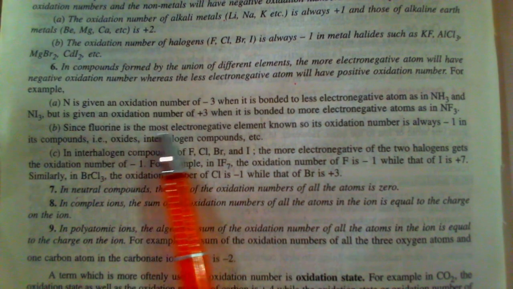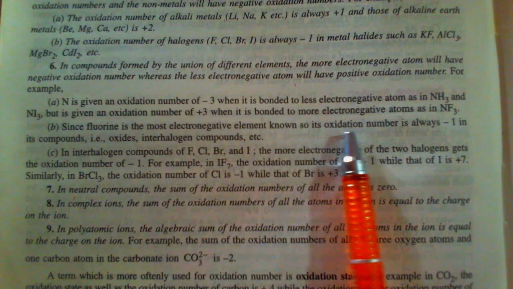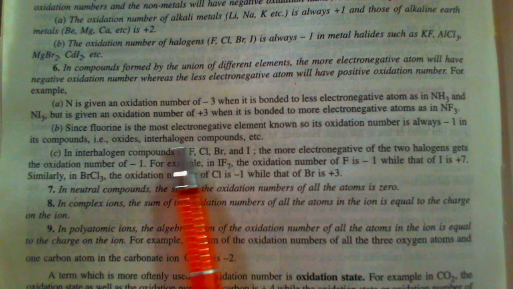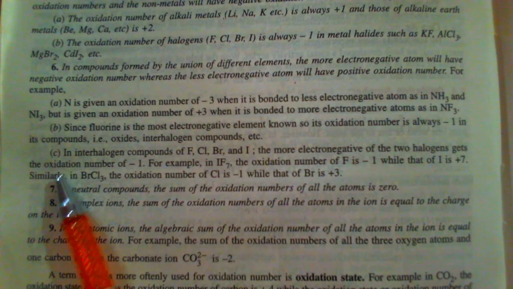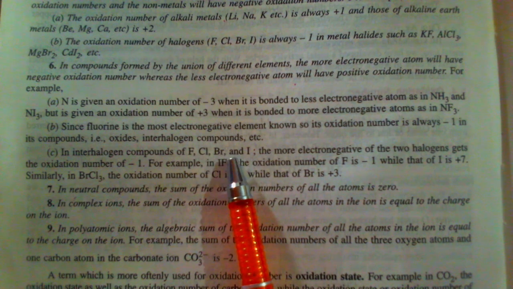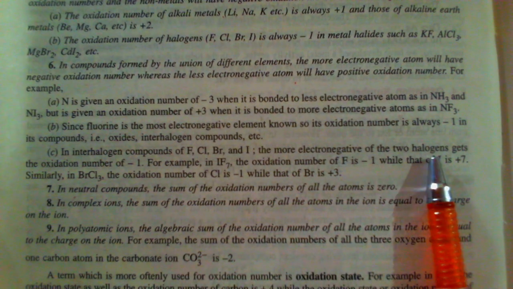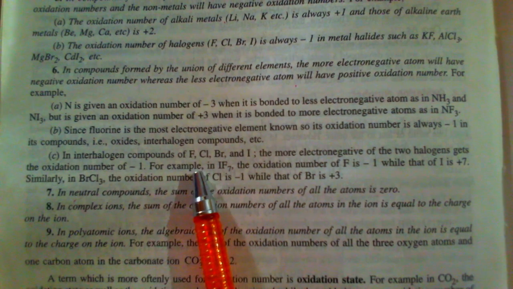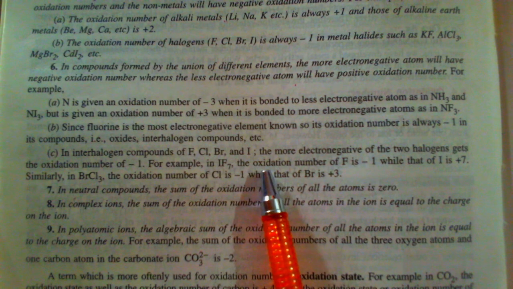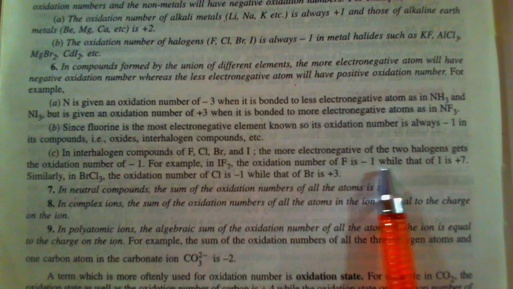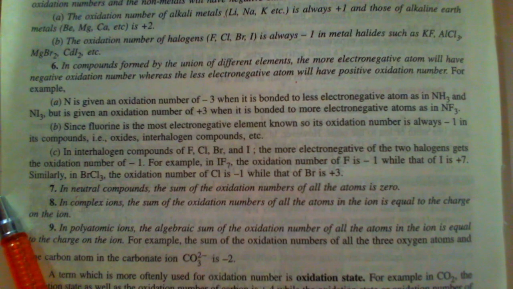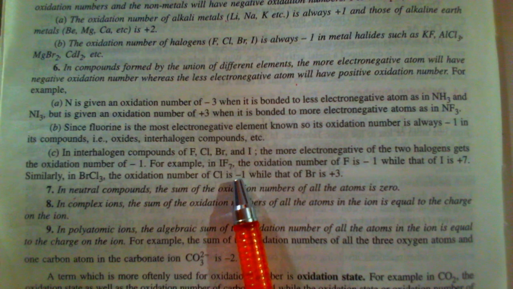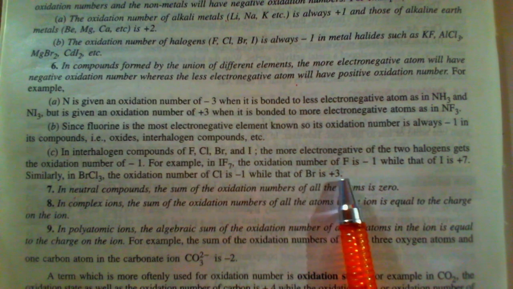Since fluorine is the most electronegative element known, its oxidation number is always -1 in its compounds, that is oxides, interhalogen compounds, etc. In interhalogen compounds of F, Cl, Br and I, the more electronegative of two halogens gets the oxidation number of -1. For example, in IF7, the oxidation number of F is -1 while that of I is +7. Similarly, in BrCl3, the oxidation number of Cl is -1 while that of Br is +3.